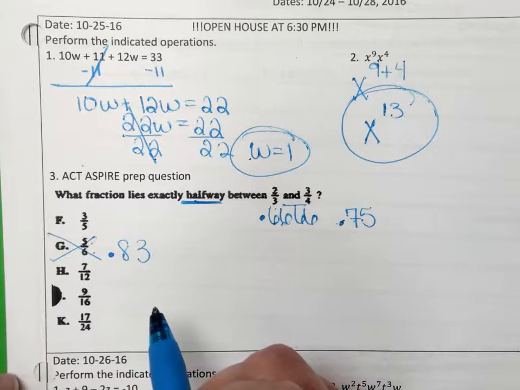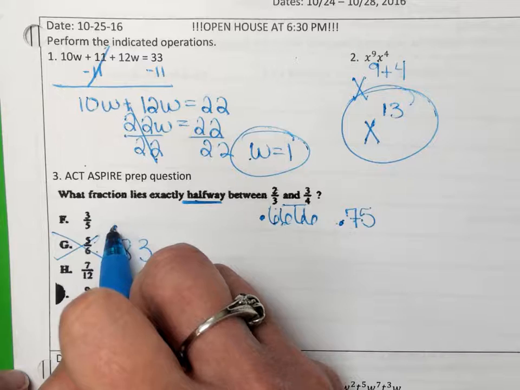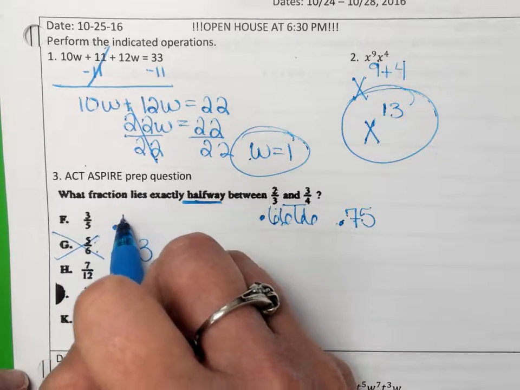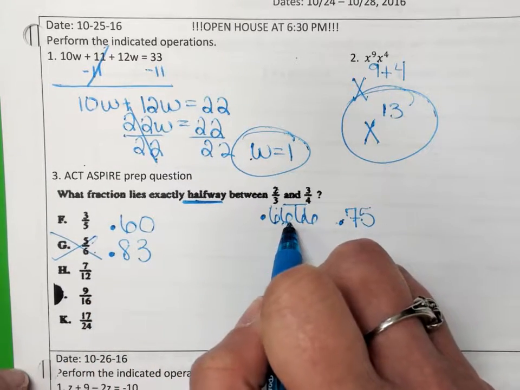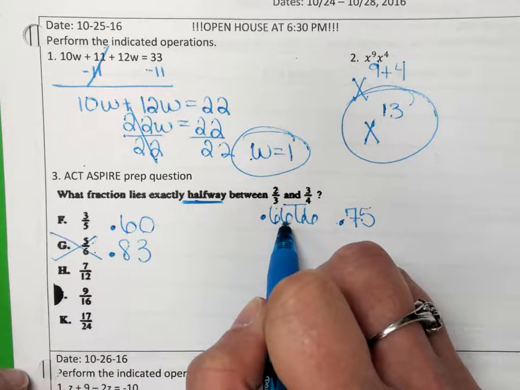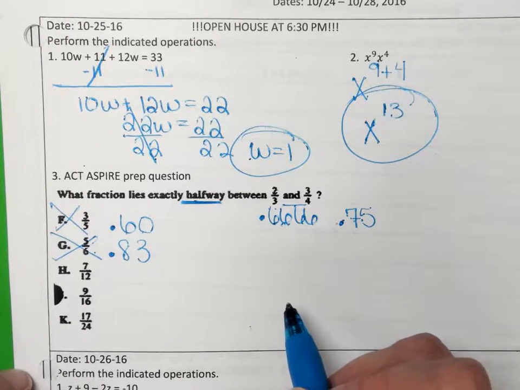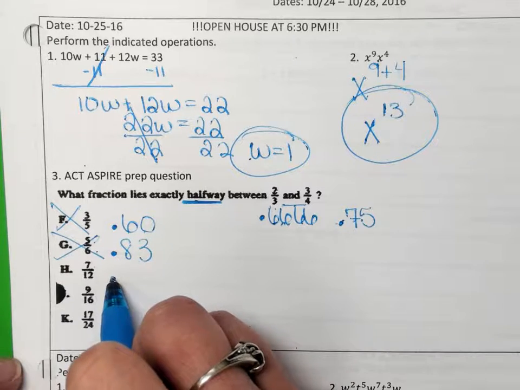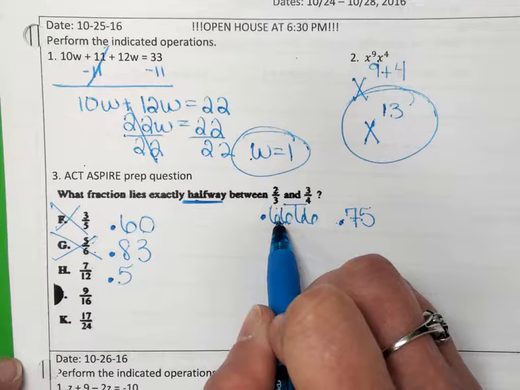All right, what else? 3 over 5? Okay, what's 3 divided by 5? 0.6. So if I have 60 cents and I have 66 cents, does 60 come before or after 66? Before. That's not after, so that's not F. What other one do you want to do? H. All right, what's 7 divided by 12? 0.5. Okay. 5 is before 6, right?